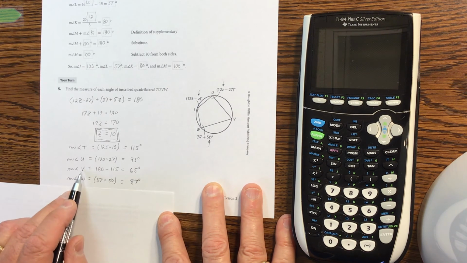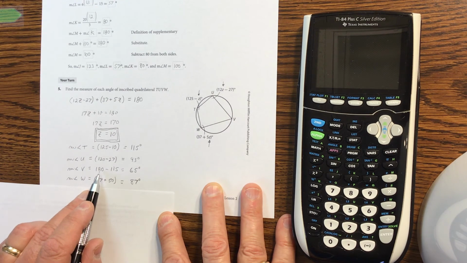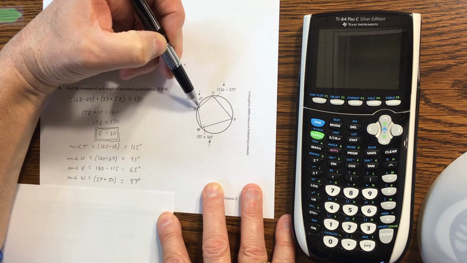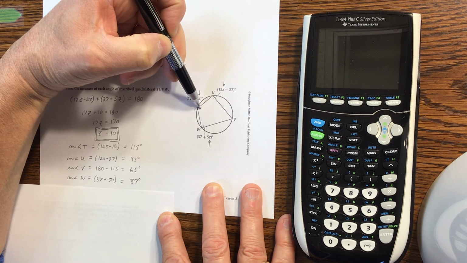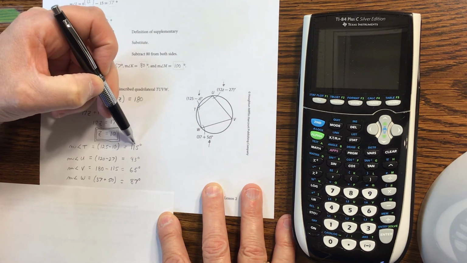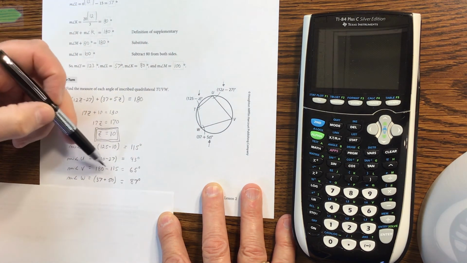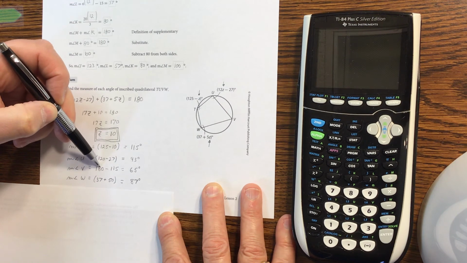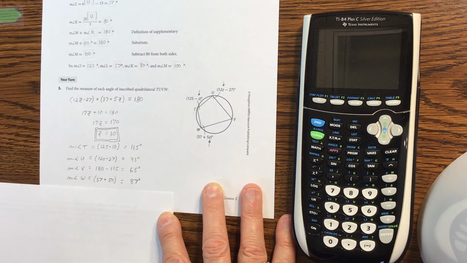Now again, measure V, we know its opposite angle is angle T. So we already know that angle T is 115. So if we take 115 from 180, we get 65 degrees.